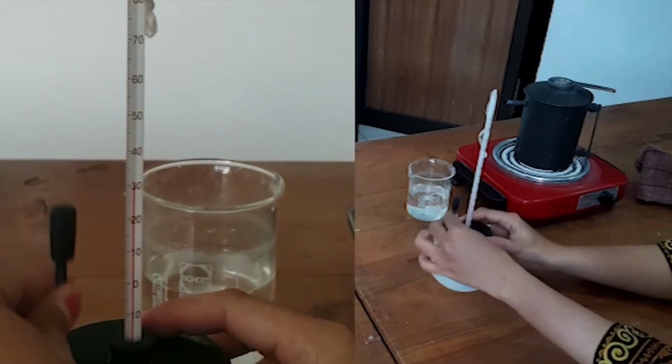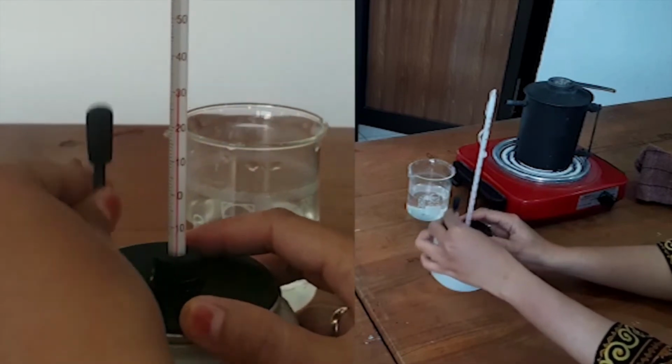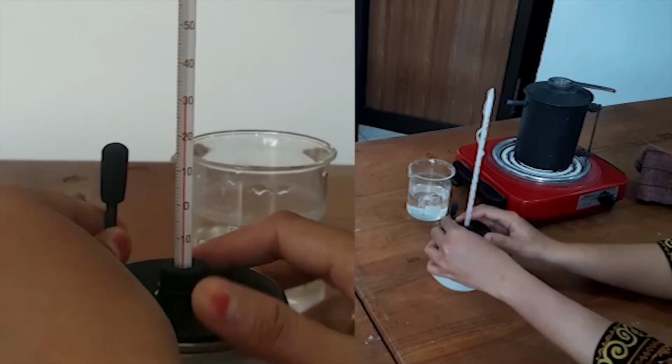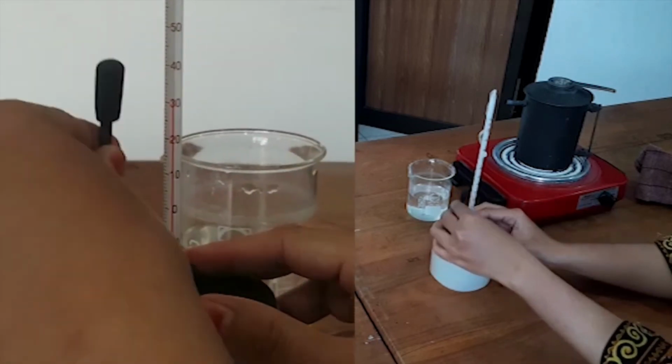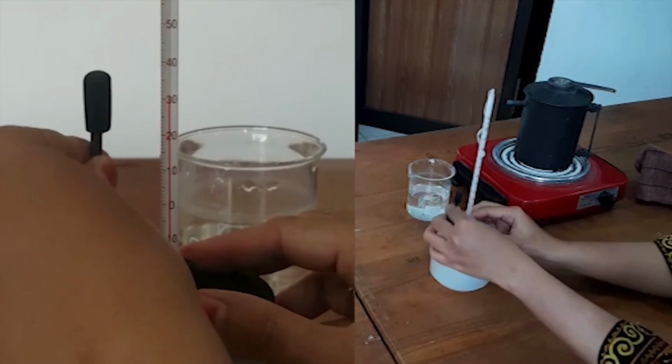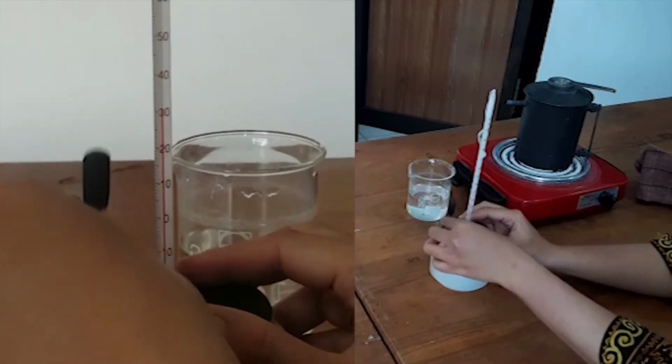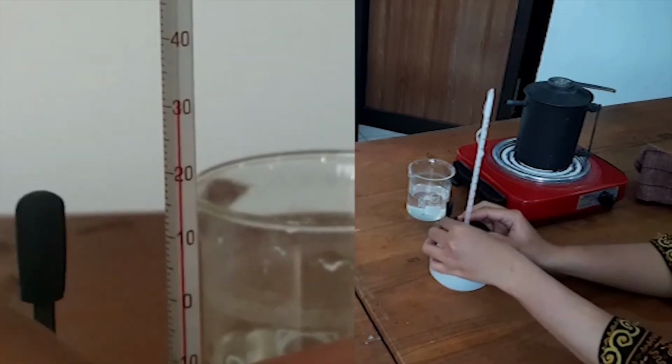You will see that the hot copper will give heat to the water and the environment inside the calorimeter, and record the temperature measurement from this step.